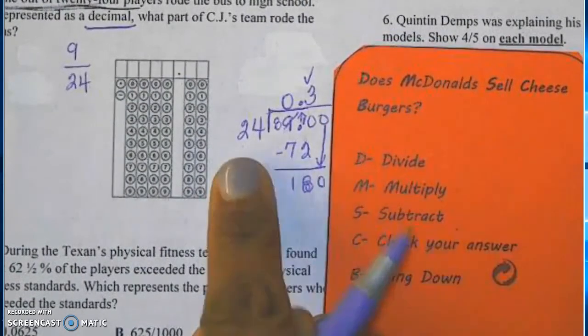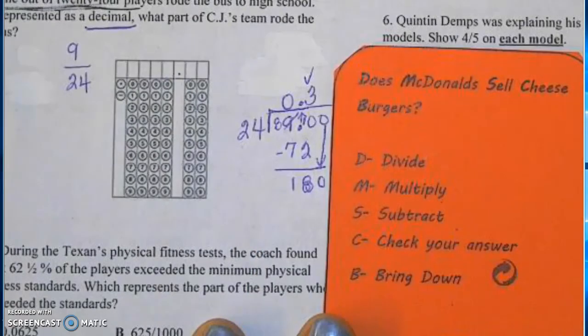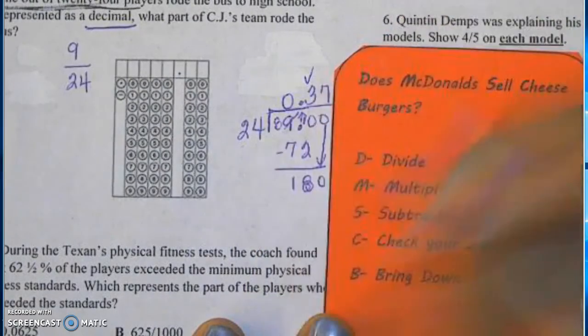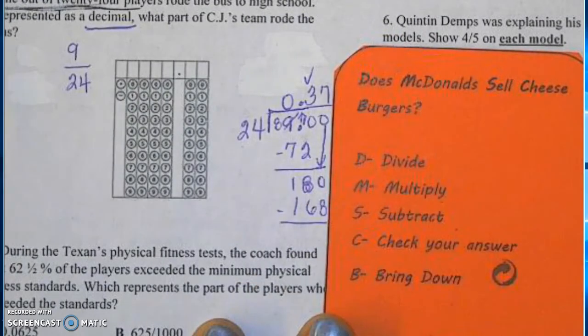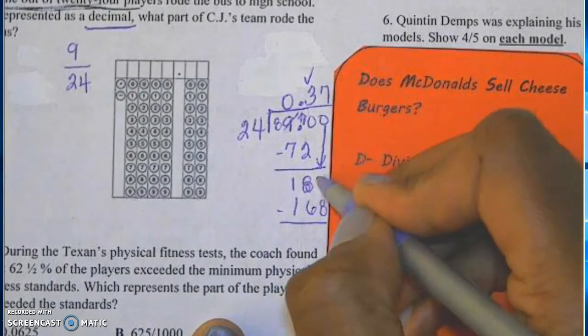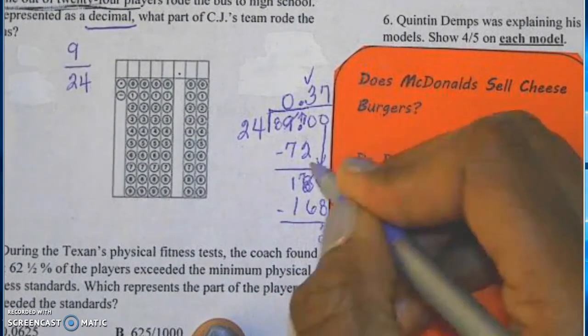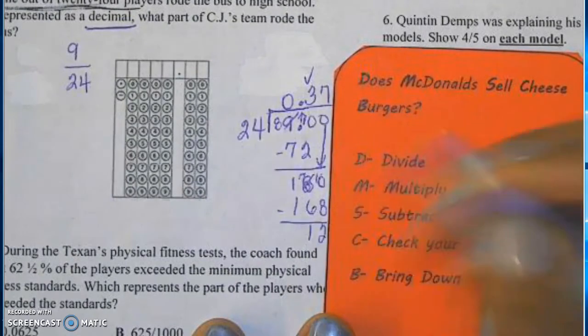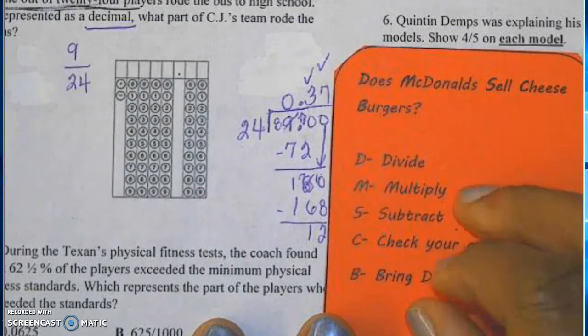Now, how many times can 24 go into 180? Again, I do some side work and I figure out that 7 times 24 will give me 168. I subtract. Remember to regroup. This becomes a 7. This is a 10. 10 minus 8 is 2. 7 minus 6 is 1. Is 12 less than 24? Yes, I check off my 7.